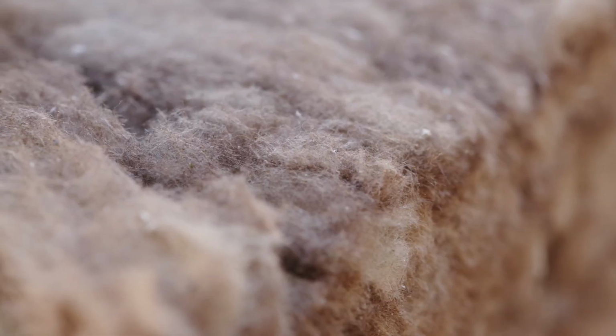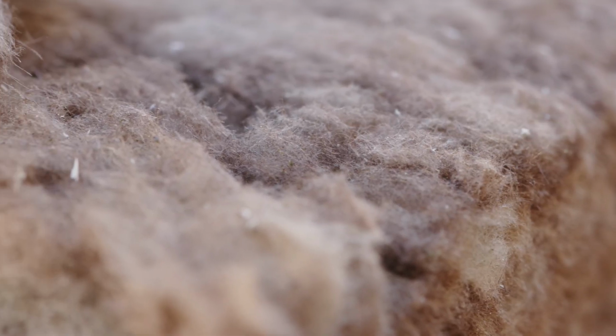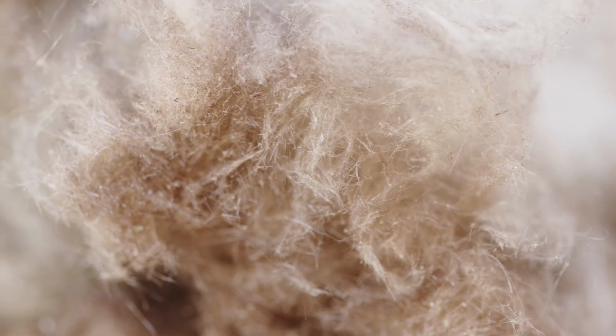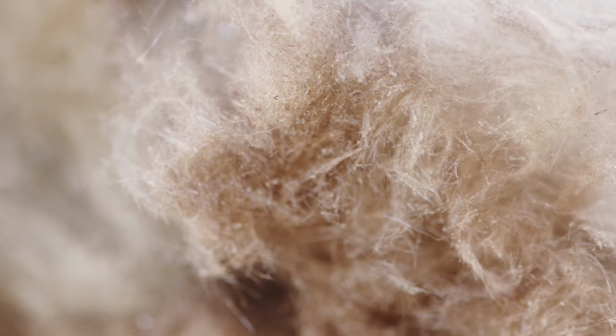This is a mineral wool. So it is actually mineral that has been spun into this material, which means it does not decompose. You can put this in the compost. You can put this in the garden. It's going nowhere. It's staying for a long time to come.